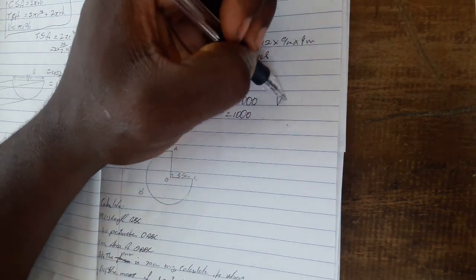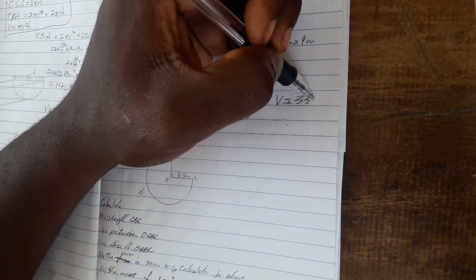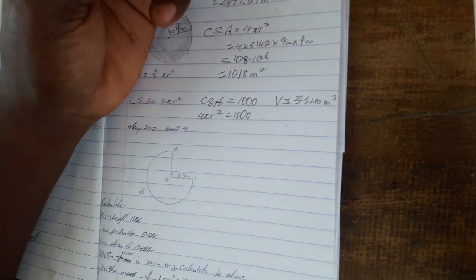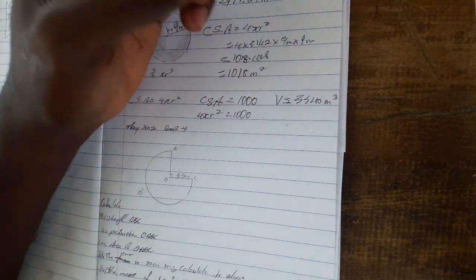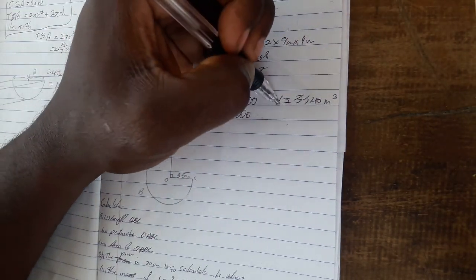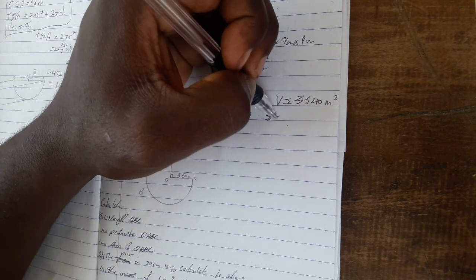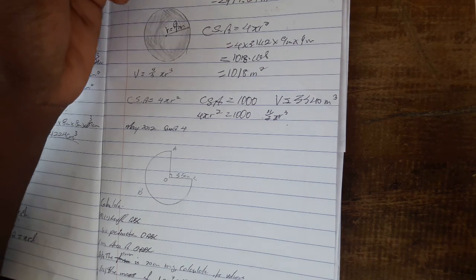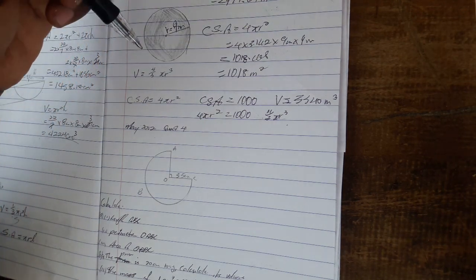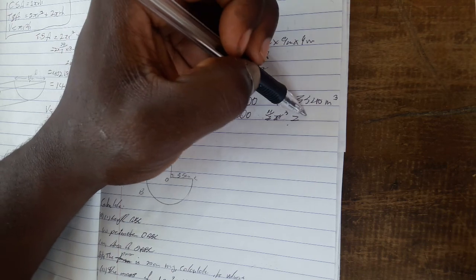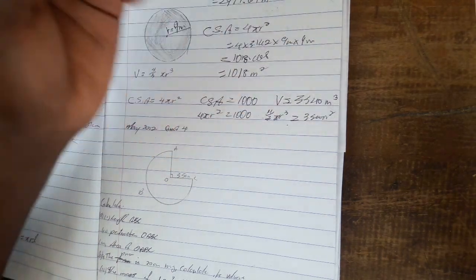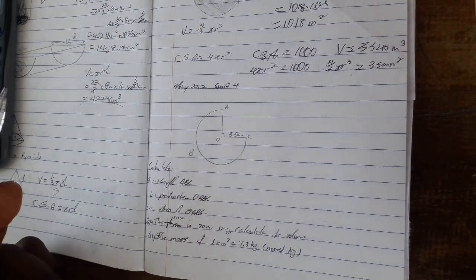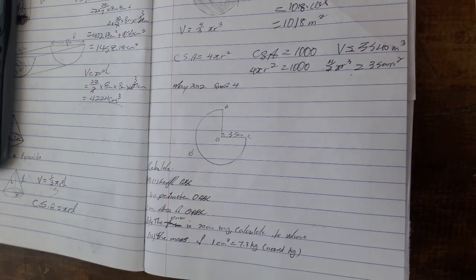What if you're given the volume to be 3,540 meters cubed and you're asked to find the radius? Again, the volume formula is 4/3 pi r cubed. So you change the subject of this formula and you will get the answer for the radius. Right, the next video will be on past CXC papers, and that is about it for volume measurements.